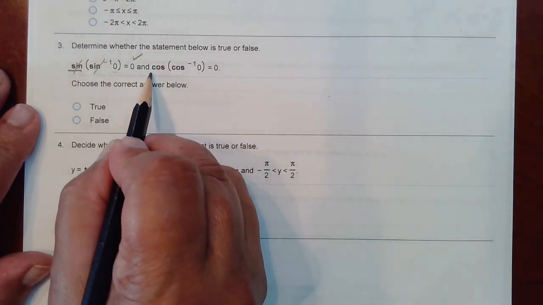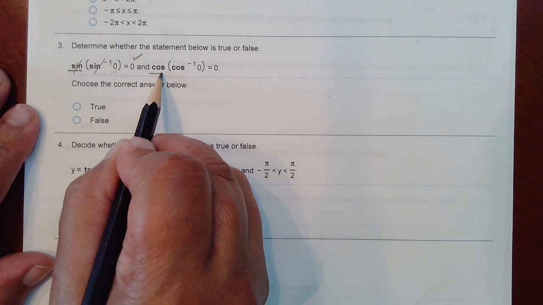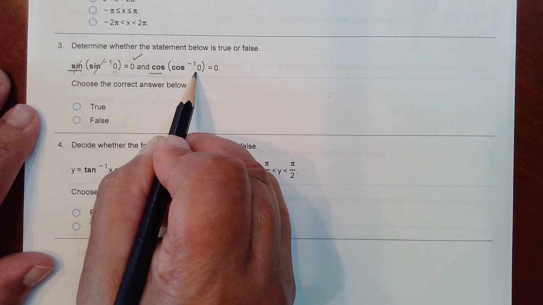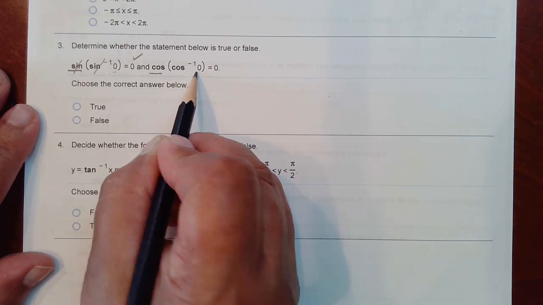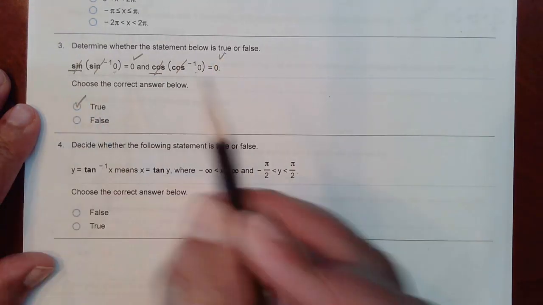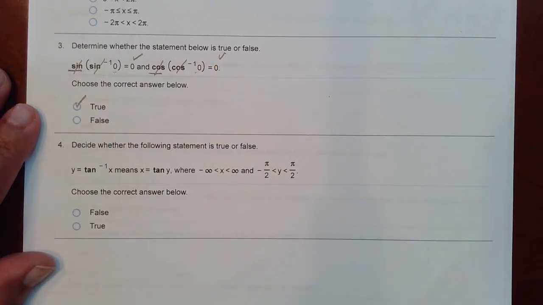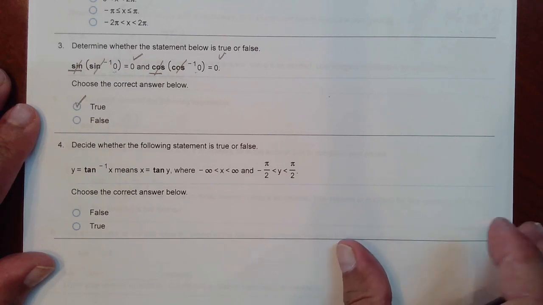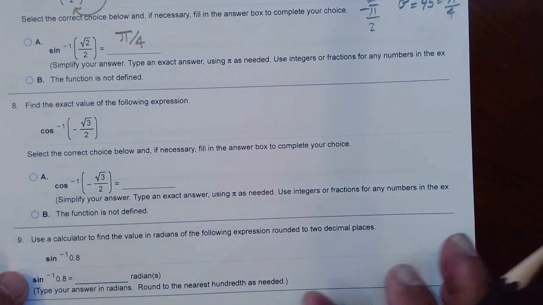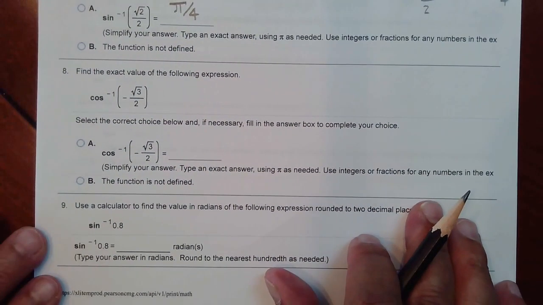When you have regular cosine on the outside, again, it's restricted. This number should be between -1 and 1 for you to go on with the problem. It is. And therefore these cancel, and this is equal to 0. So this is true. Both statements that they've given you are true. We have not done inverse tan yet, but that'll be the last inverse that we do in this section. So let's go to number 8.